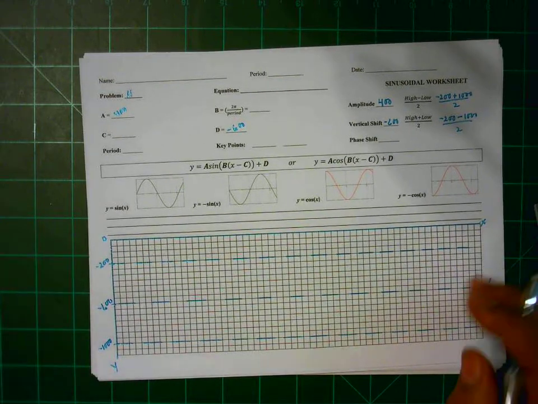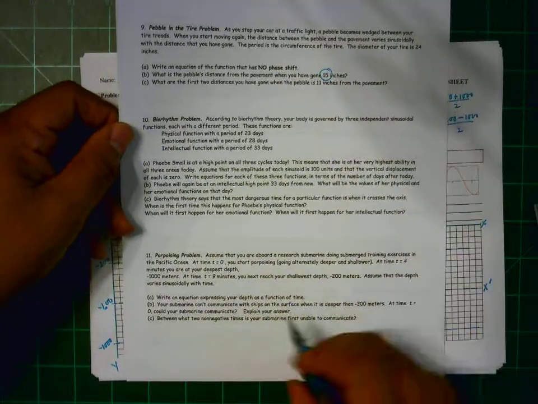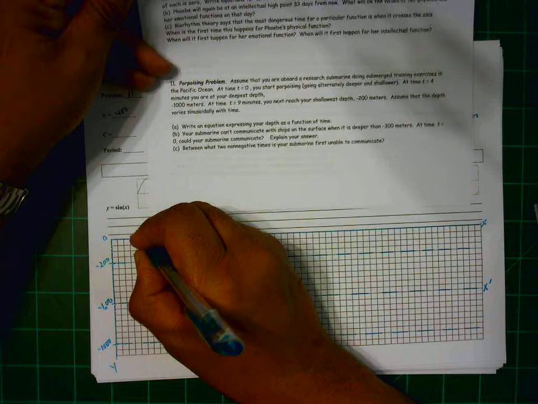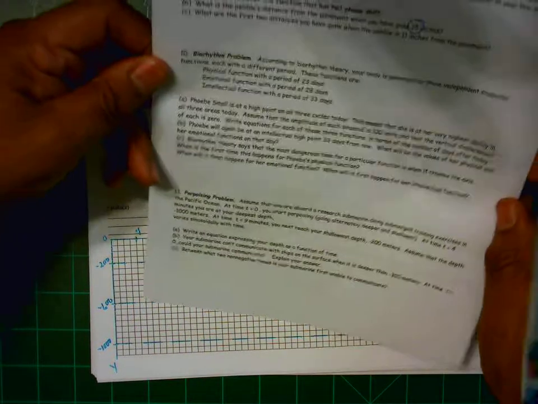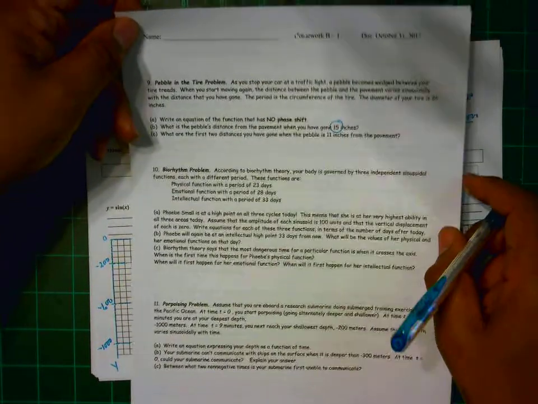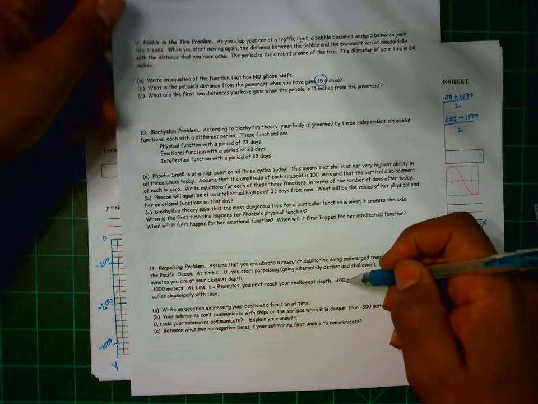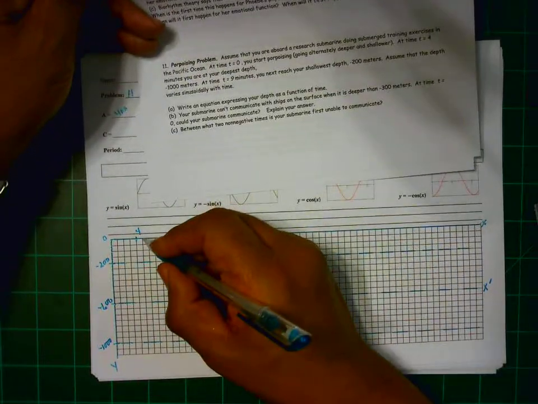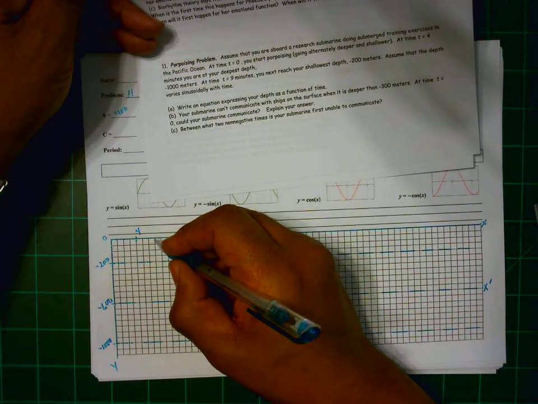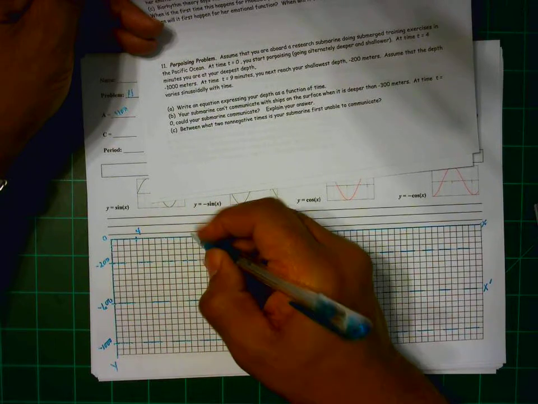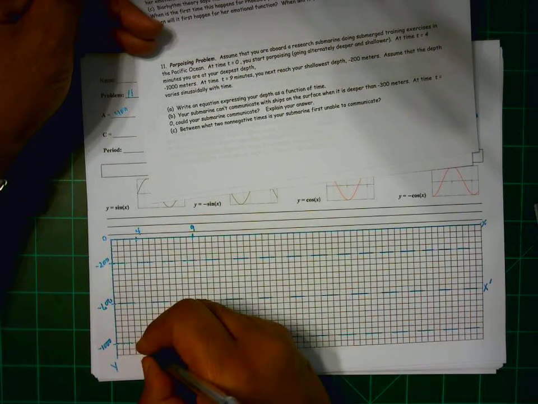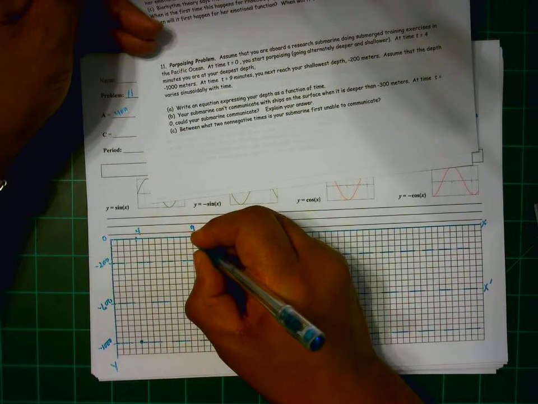Now we're told that at t equals 4 minutes, we're at the deepest. So let's call this 4 minutes. And we're told also that at t equals 9, we're going to be at the high point. So 1, 2, 3, 4, 5, 6, 7, 8, 9. So at 9, we're at the high point. So we're here, and then we're here.